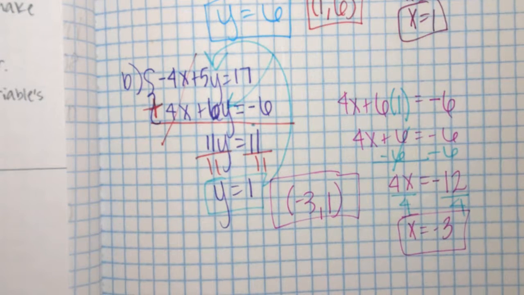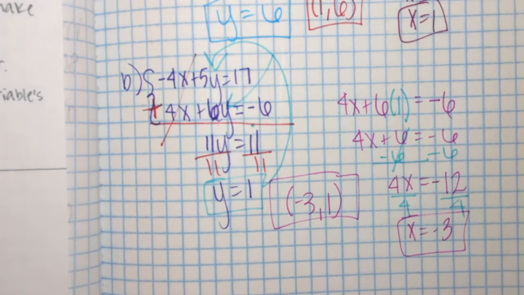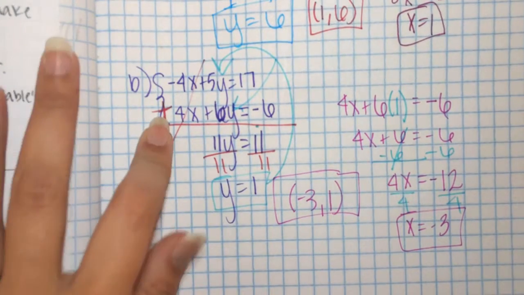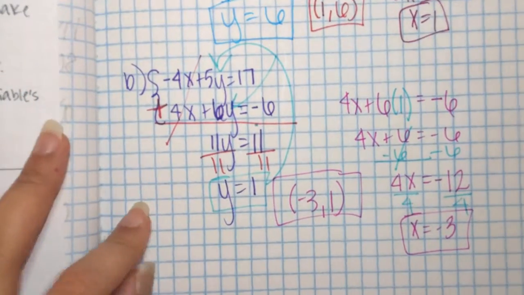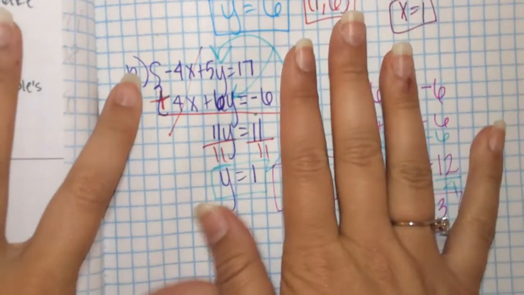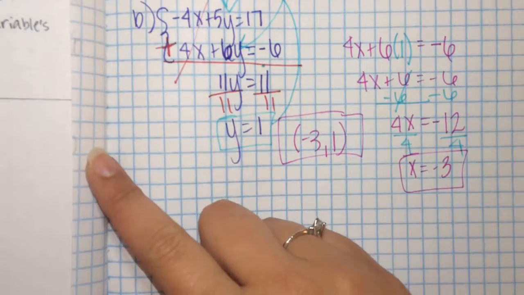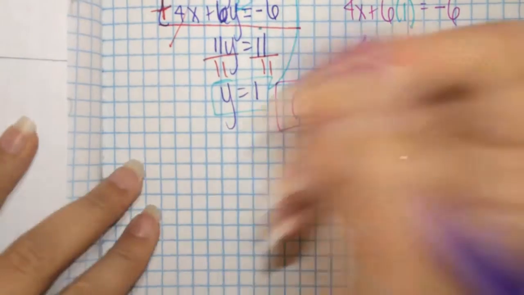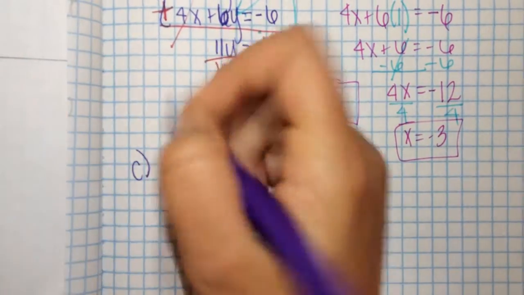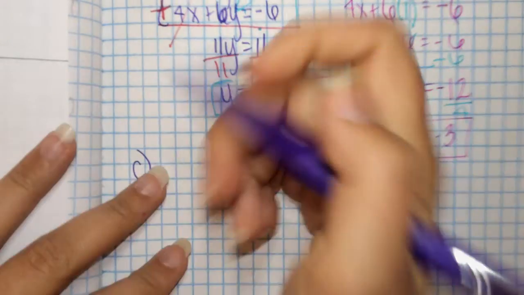Now, what if they had the same sign? What do you think we would do? We have to make one of them negative. Well, when they have opposite signs, we add, right? If they had the same sign, you would subtract. Okay. Let's do one more adding, and then we'll try subtracting. Let's try.